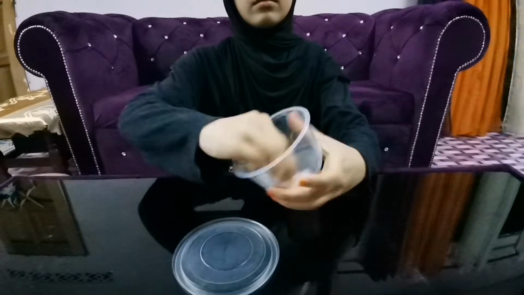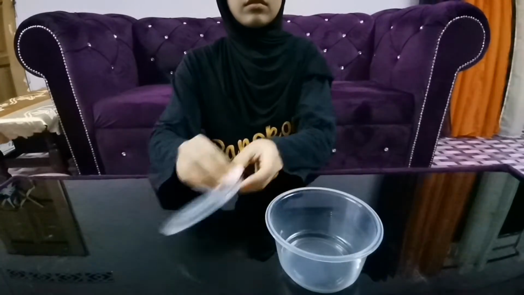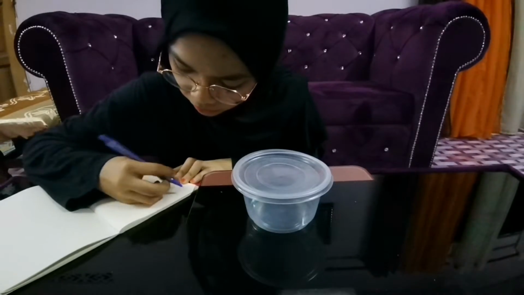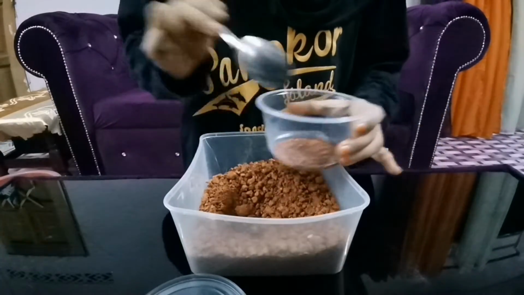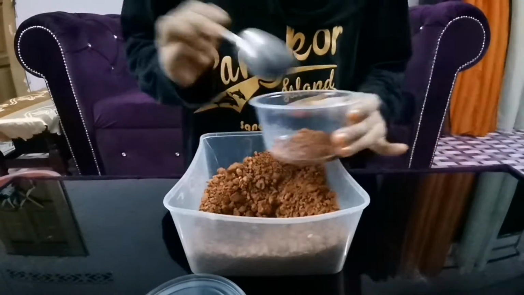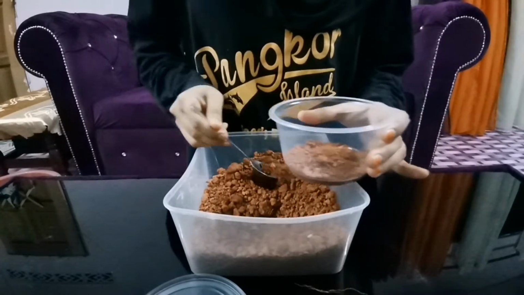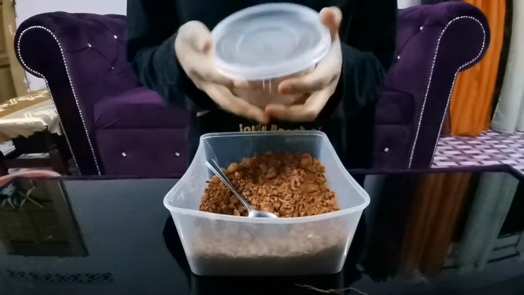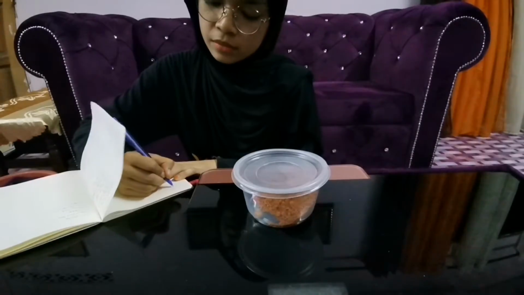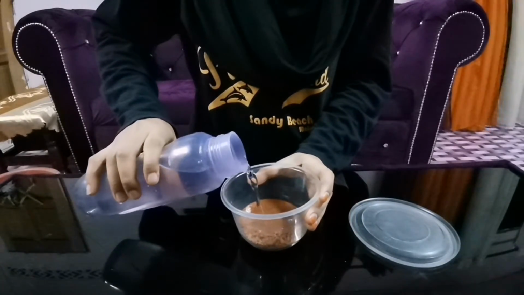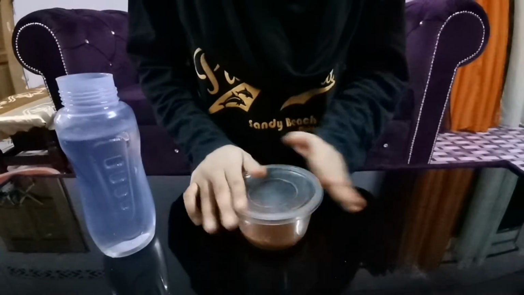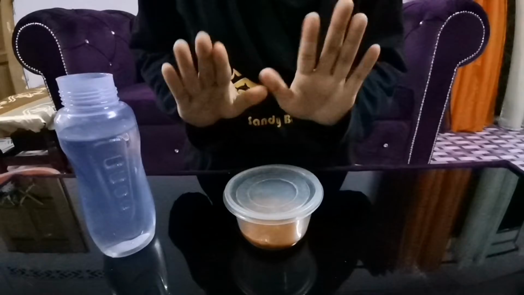Clean and dry the plastic bowl and stopper properly. Weigh the plastic bowl with stopper and record the mass as M1. Take about 10 to 20 grams of dried soil sample. Pour it carefully into the plastic bowl. Weigh the plastic bowl with soil and stopper. Record the mass as M2. Pour about 10 ml water in the plastic bowl to soak the soil. Leave it for a period of 2 to 10 hours.